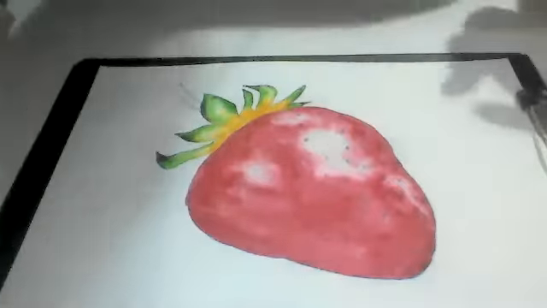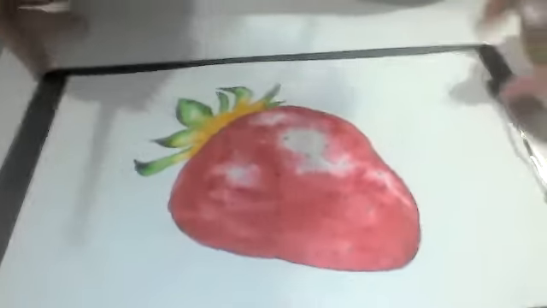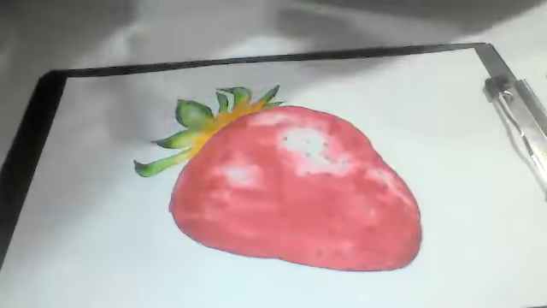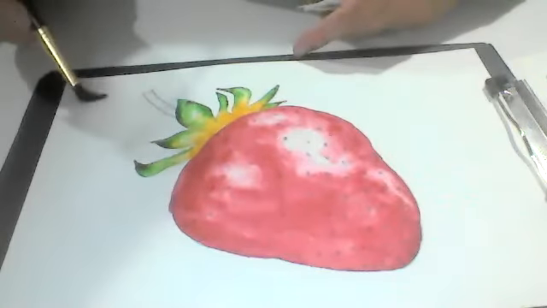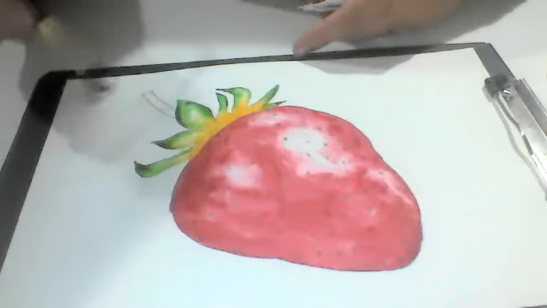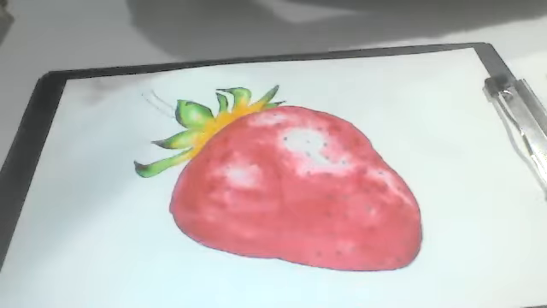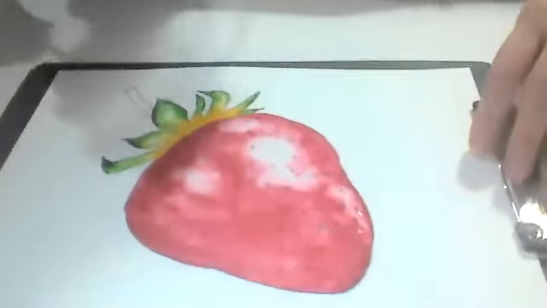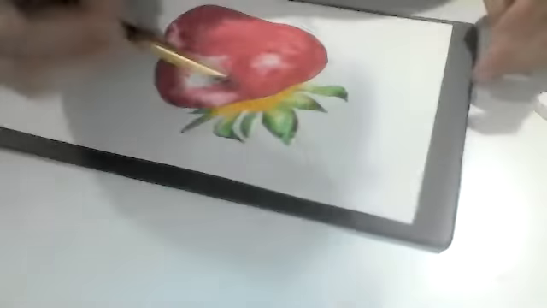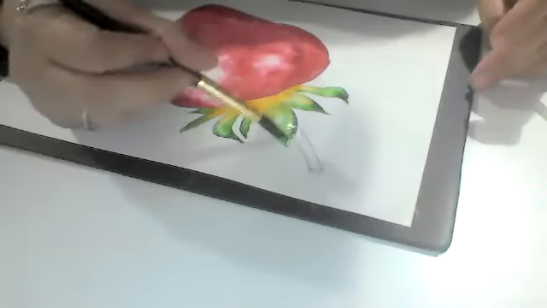Okay, I need to turn it around for now. Okay, so you can see there's a drop there of paint, and I'm just lifting that. Okay, so now I have to make sure my brush is wet but not dripping.